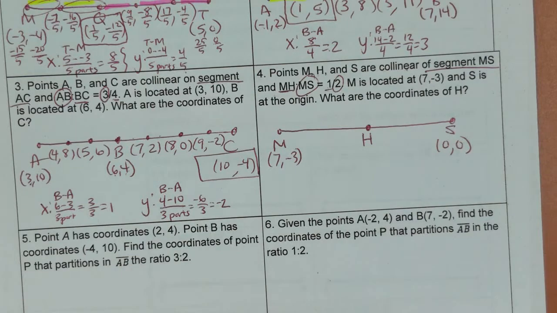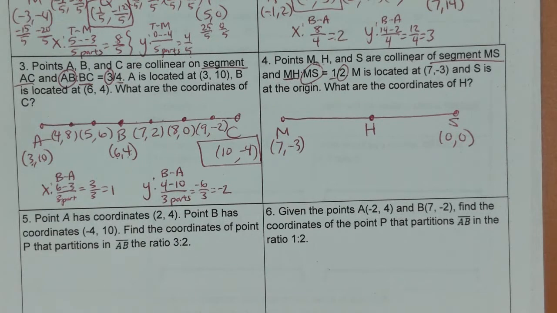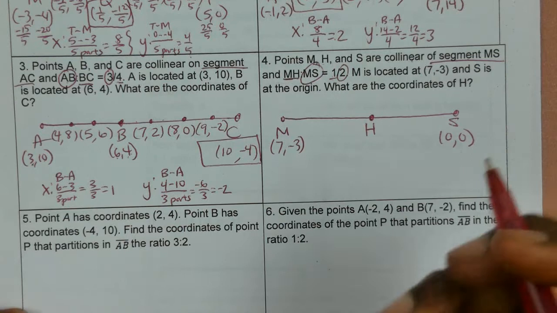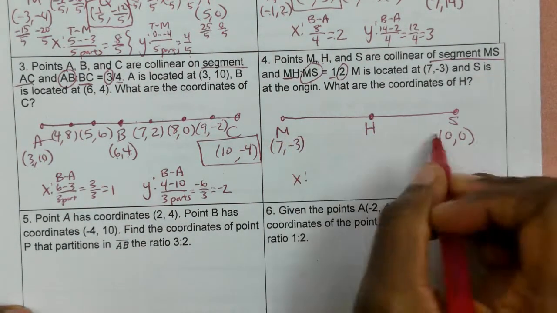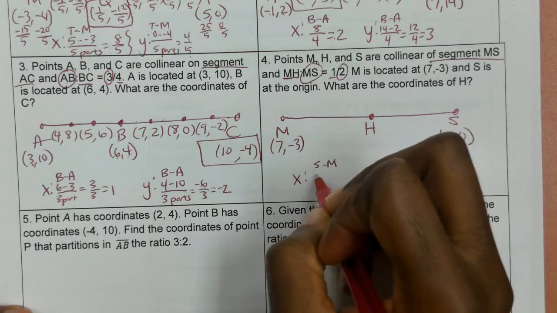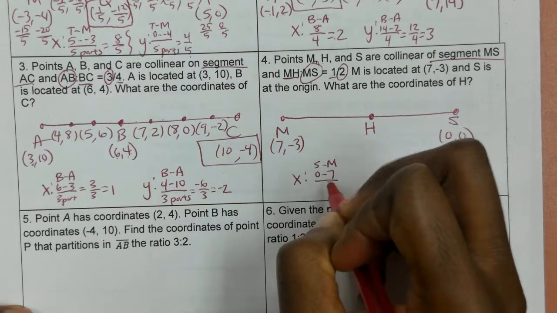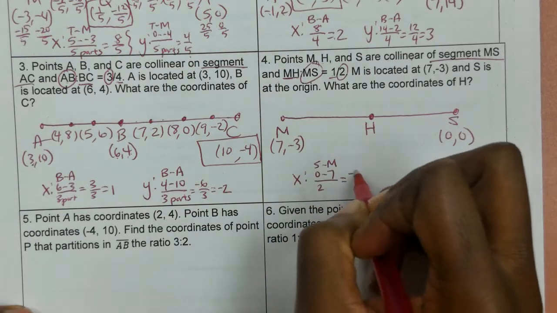So when you have a partition of 2 parts, you're really just doing the midpoint. So you can do midpoint here instead of doing partitioning points if that makes more sense to you. But this is the partitioning handout, so I'm going to practice using partition. So I'm going to take my X shift, and it's from 7 to 0, so I'm going to do S minus M, and get -7 over just 2 parts.